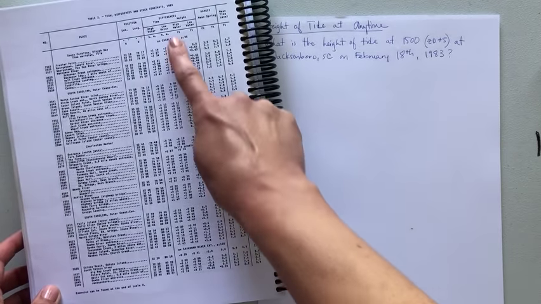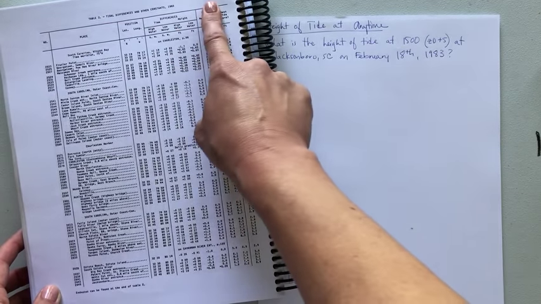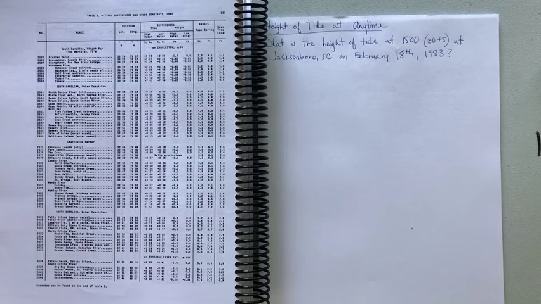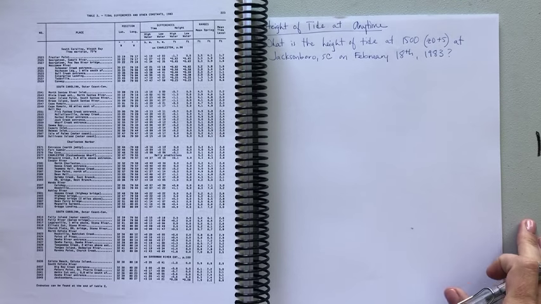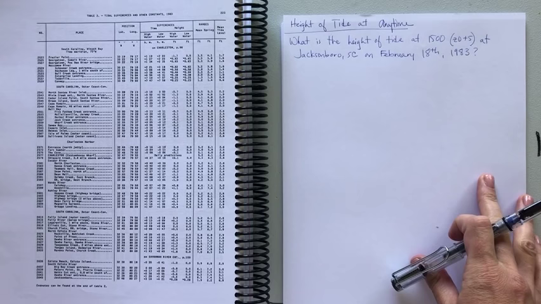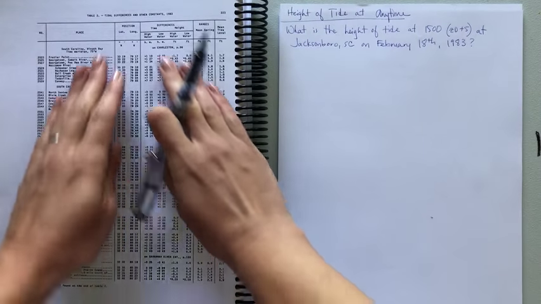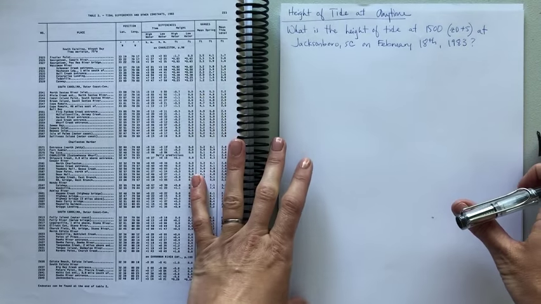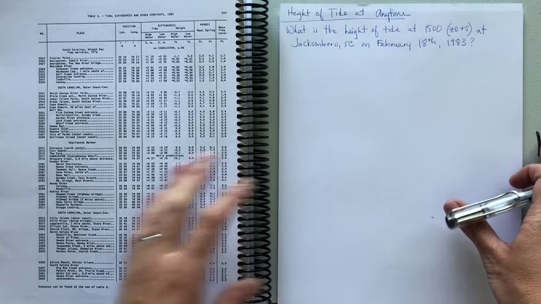Might be helpful to be able to see the top of the table here. And for that reason, I'll try to keep it in sight as I work through this problem, right? So I'm going to use the way that this table is set up to structure my own excerpts for the table that I can use to calculate the answer to this problem.